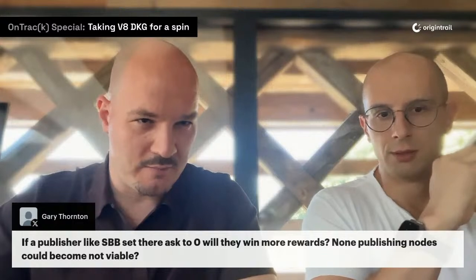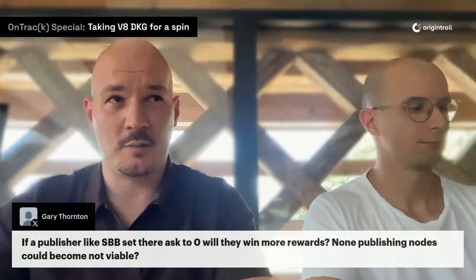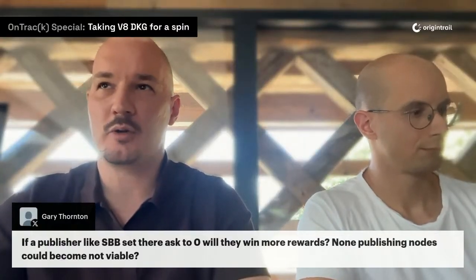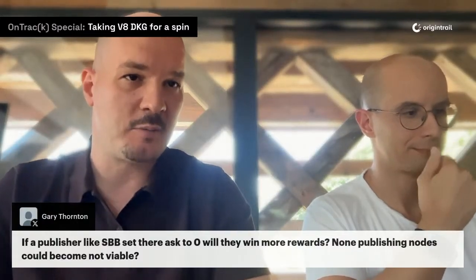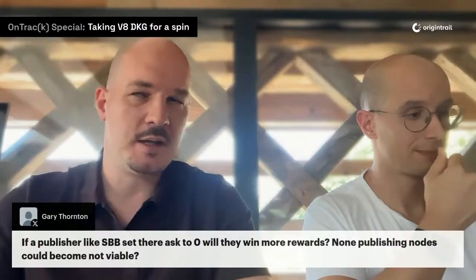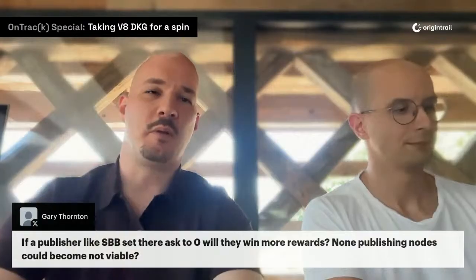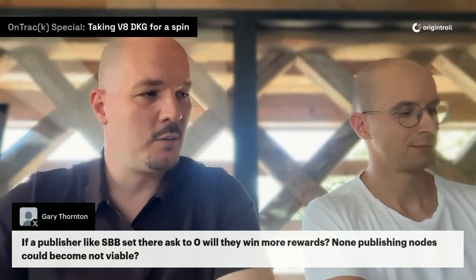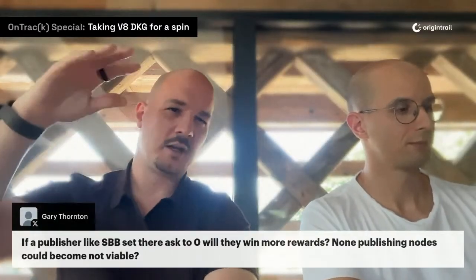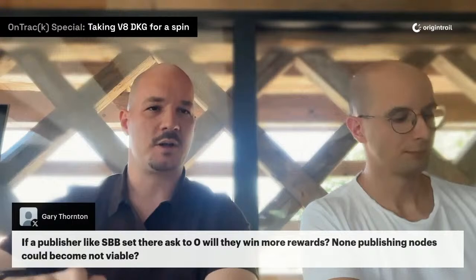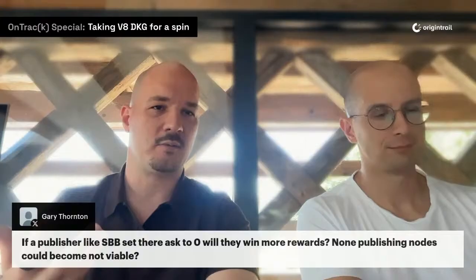Non-publishing nodes could become not viable. I think it's a wide question, but what I can say is that non-publishing nodes and nodes with lower stake have become more viable with V8.1. It's also a big thing. It used to be that we had this famous cliff effect problem in V6, where only the nodes with 2 million or close to 2 million stake were sharing the rewards, because in the previous system, that's how the tokenomics was implemented.